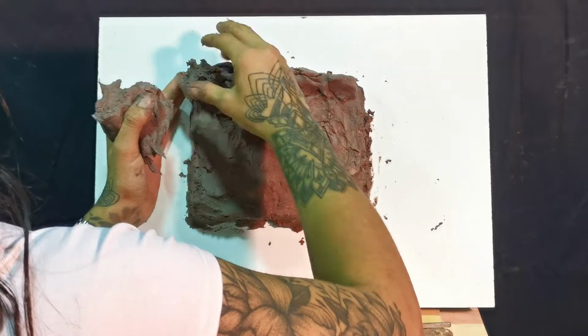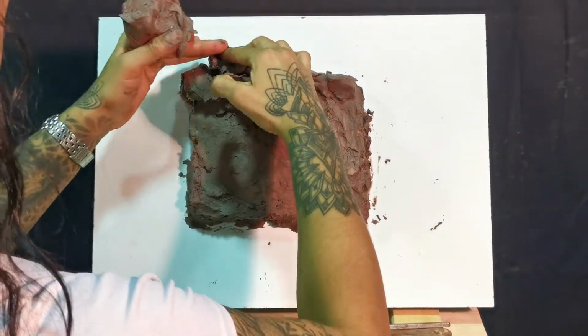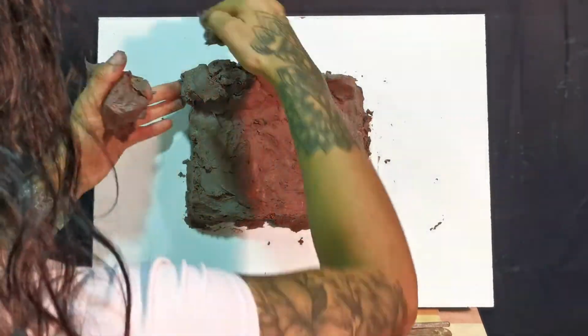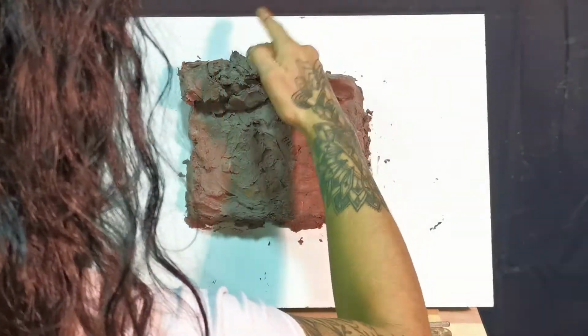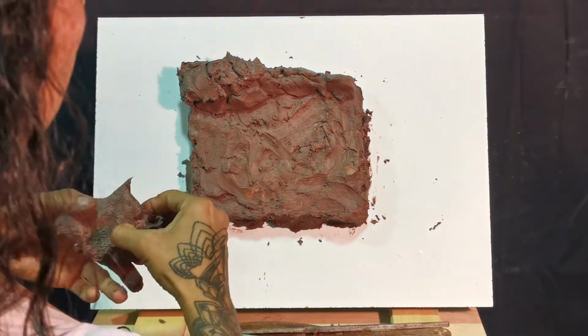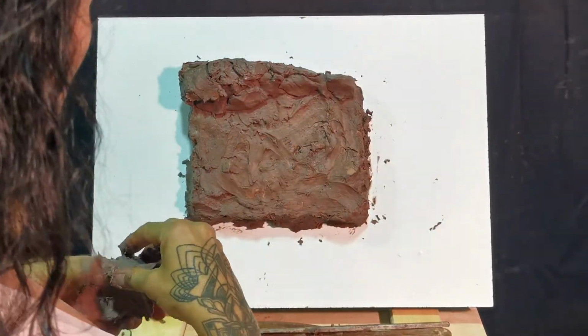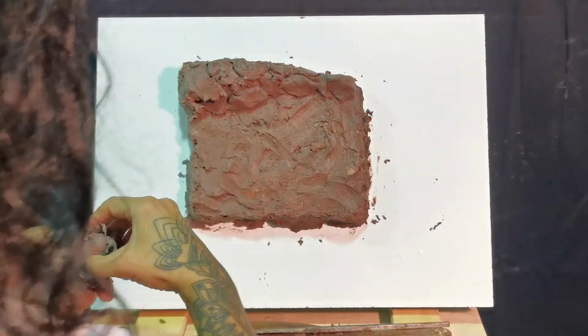You need to be patient, and it will make sense later on. Hope you guys warm the clay enough, but not to the point that you're gonna burn yourself. And also it gets too sticky, which mine is getting now.